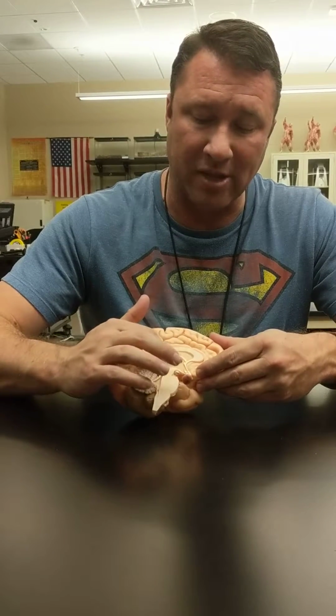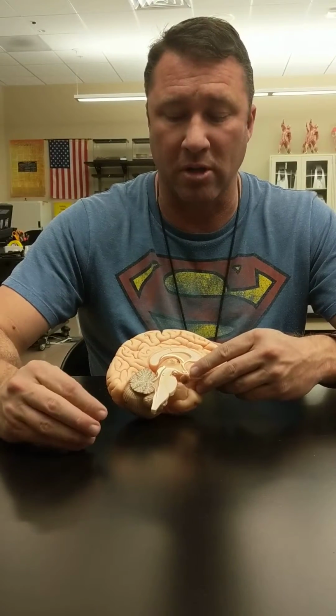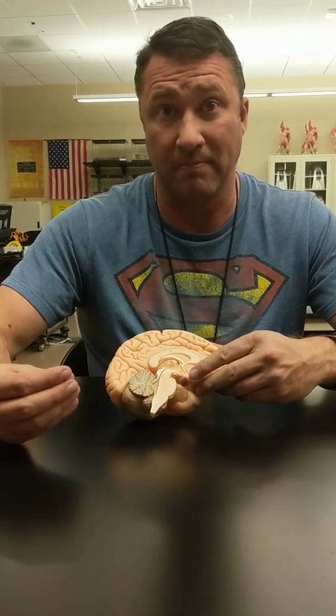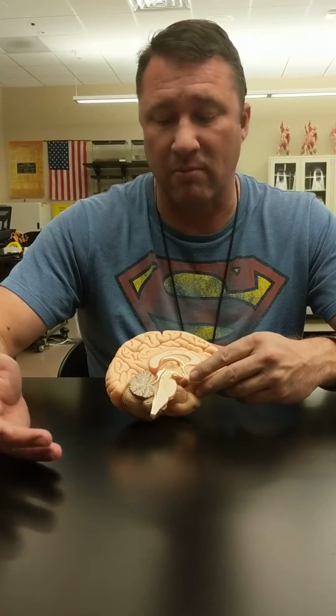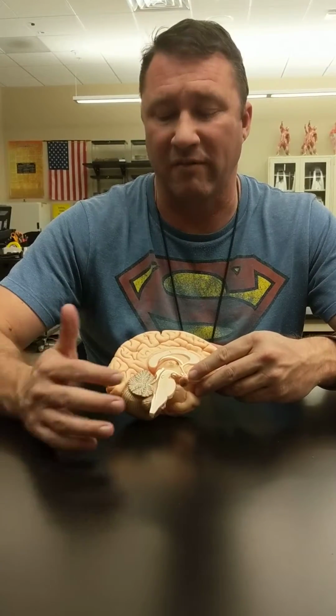Right here, this little pink structure, this is the pineal body or pineal gland. The pineal gland regulates what we call circadian rhythm. That is our urge to wake up and our urge to go to sleep. So at night, when the sun goes down, the pineal gland starts to produce large amounts of melatonin, wanting us to go to sleep. When the sun comes up in the morning, the pineal gland stops producing melatonin and we want to wake up. We then have the brainstem, which controls basic bodily functions.